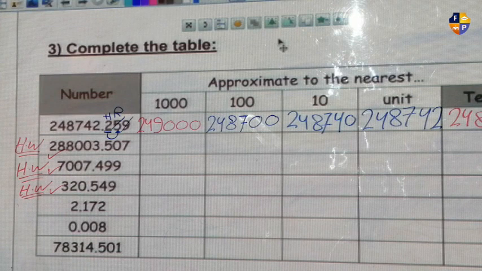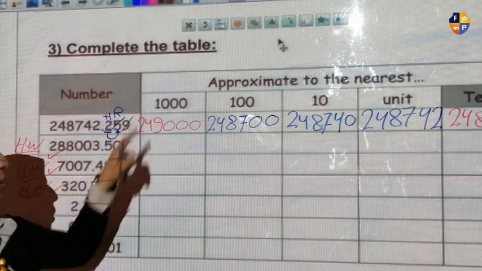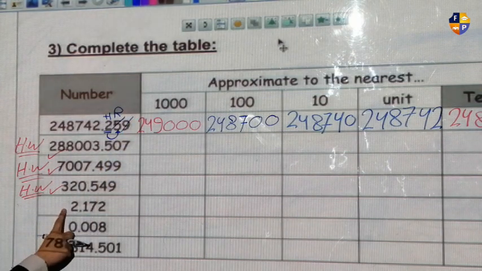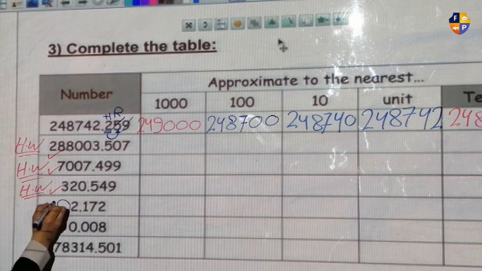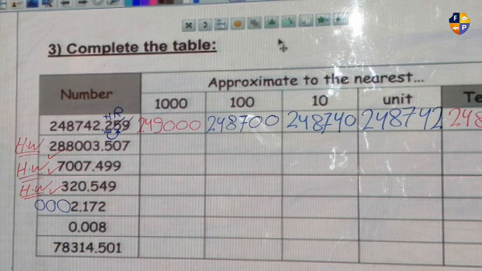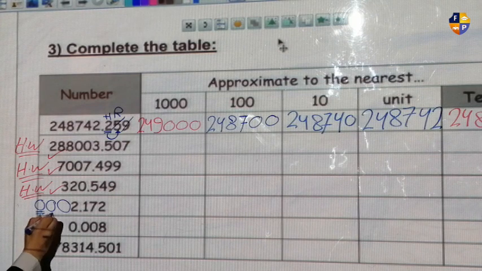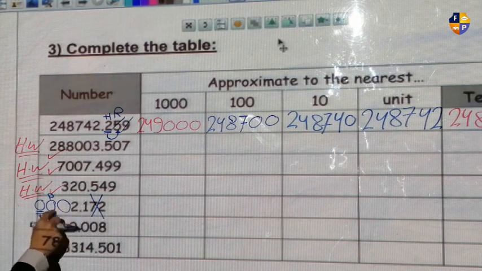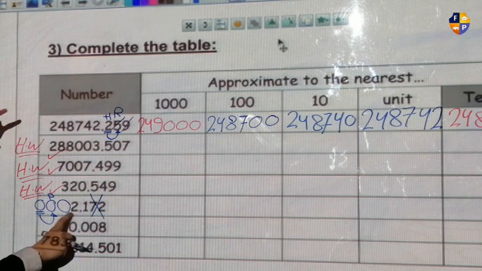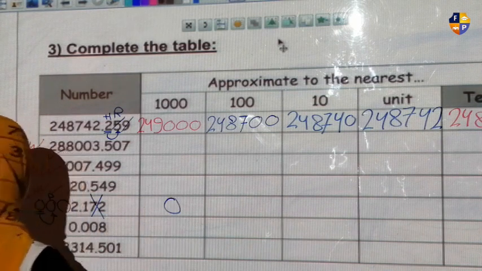And now I will solve this exercise. 2.172. I will approximate this number to the nearest thousand. Here I don't have tens or hundreds or thousands, so I will put 0 in tens, 0 in hundreds, 0 in thousand to keep its places. Okay, underline the digit in thousand. Look at the digit before thousand, hundreds. 0 is poor, so I will remove the decimal part. Then replace units, tens, hundreds by zeros. I will put 0 in units, 0 in tens, 0 in hundreds, and 0 in thousand. So the result will be 0.